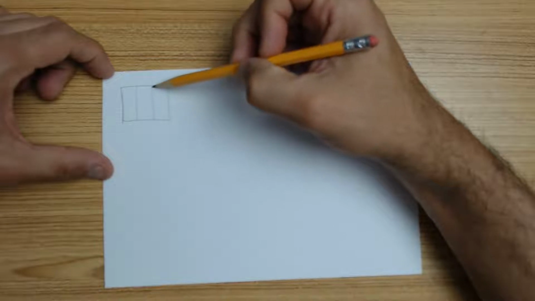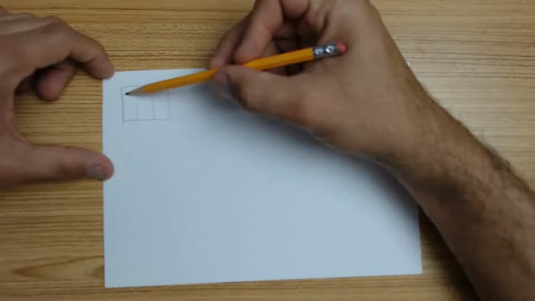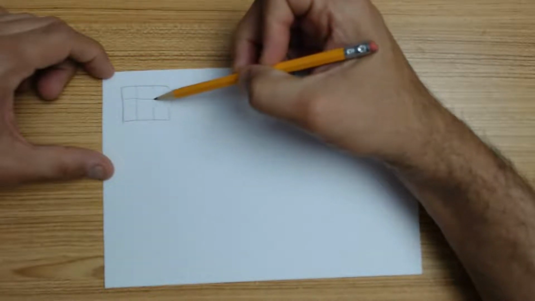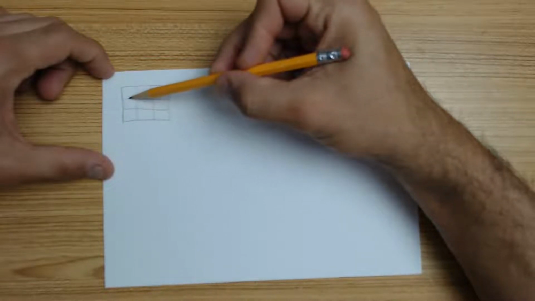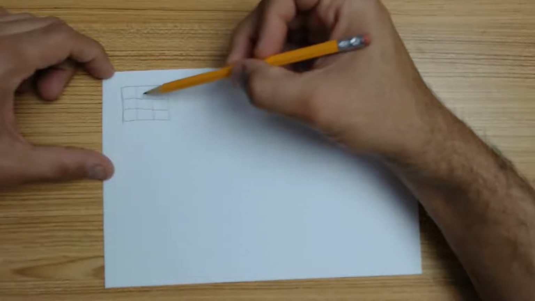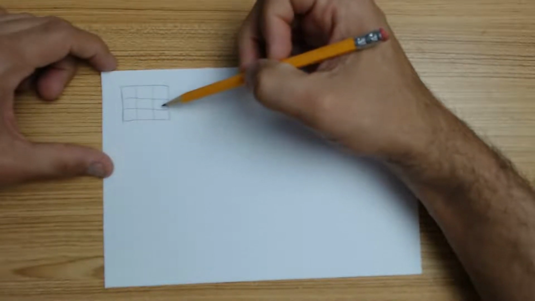You see? So I have two lines. Now I'm going to split it in three parts, up and down. So it will be here and about here. So one line, two lines, three lines, four lines. This is what your phone shows when you take a picture.